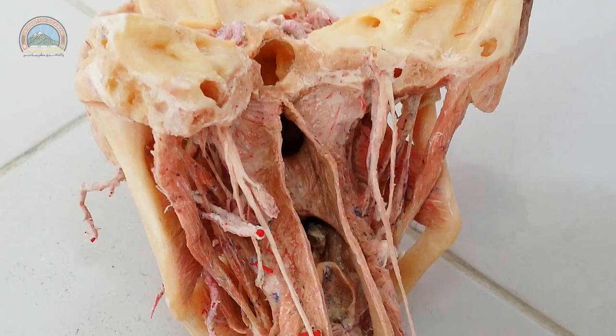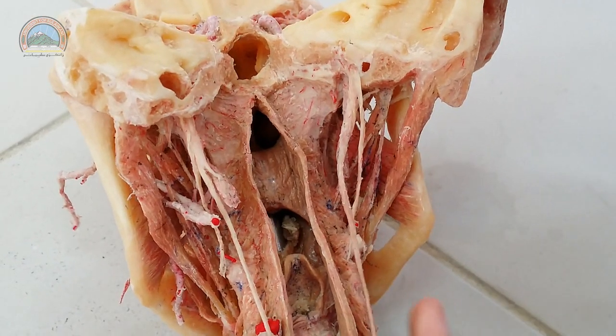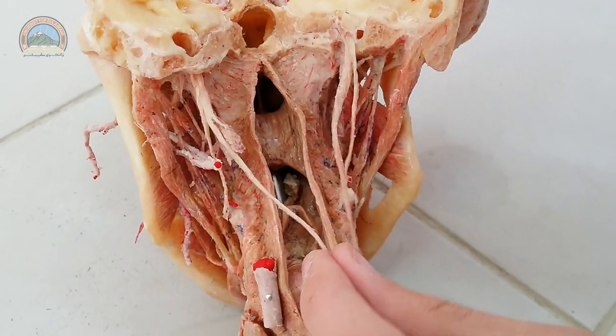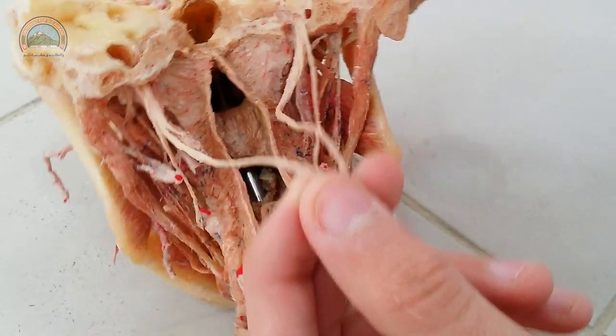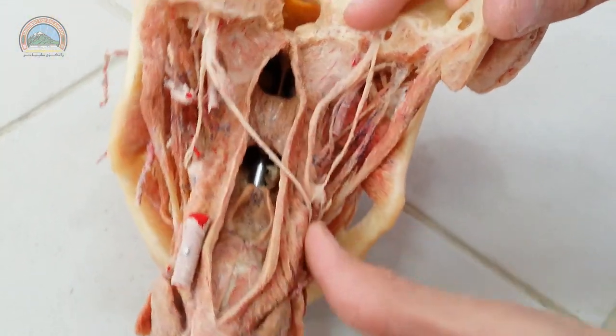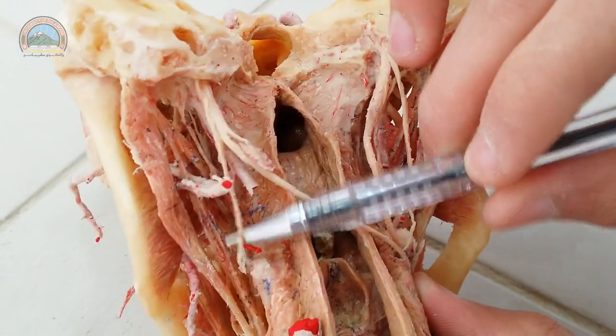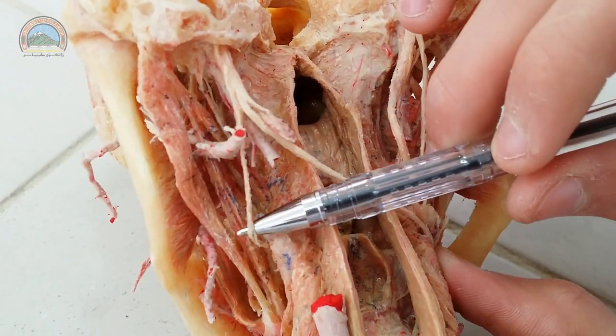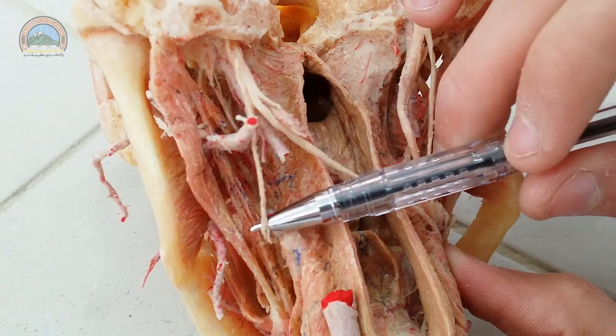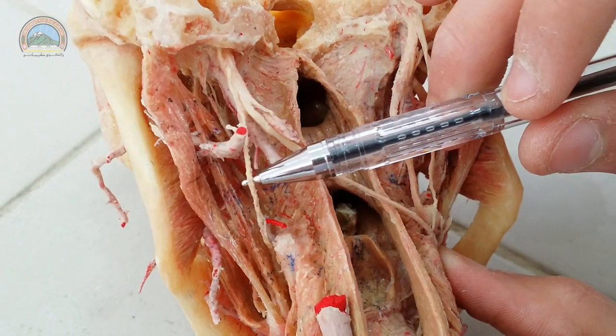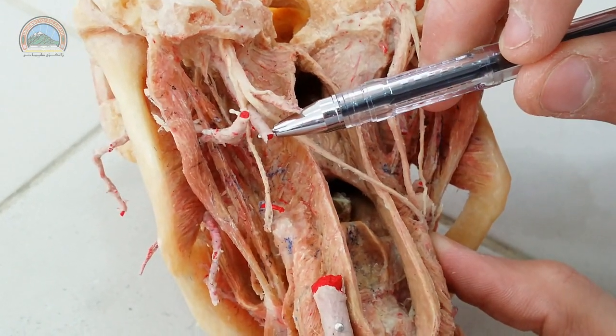Okay. Sorry, we made a mistake. We said these two are the vagi, the 10th cranial nerve. I'll remove them. We said this is the glossopharyngeal, but they are the hypoglossal nerve, the 12th cranial nerve. This is the hypoglossal nerve. Again, that's the internal carotid artery.